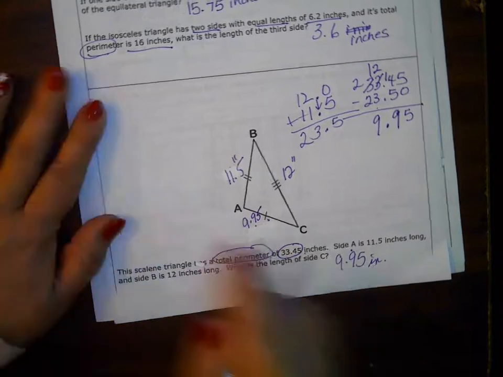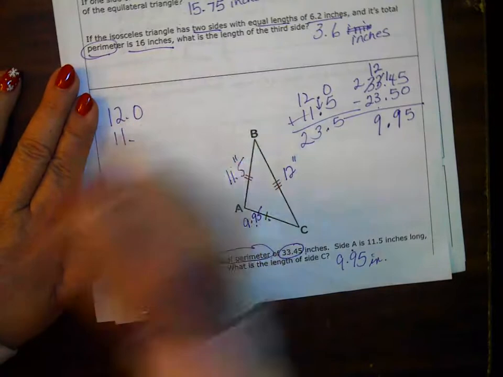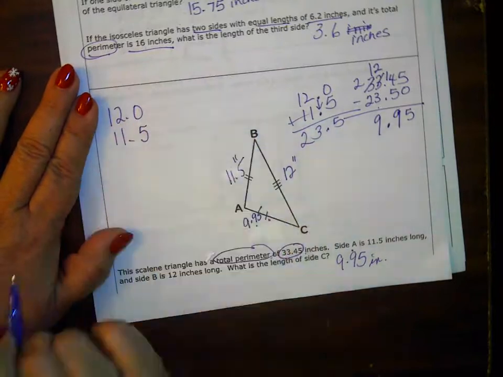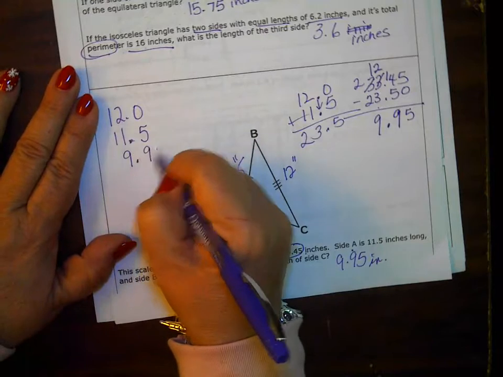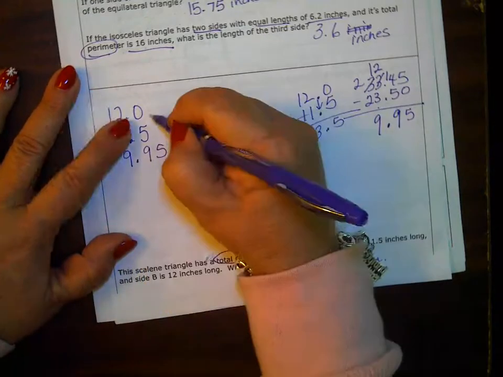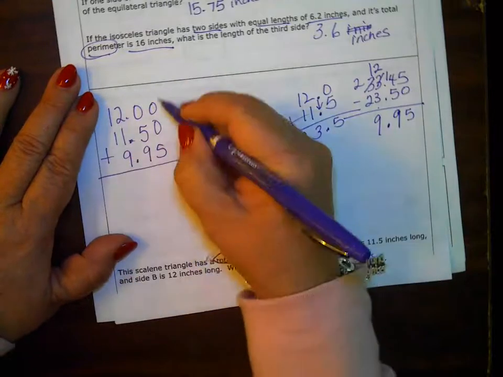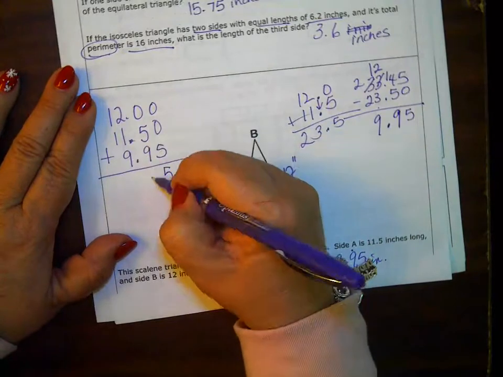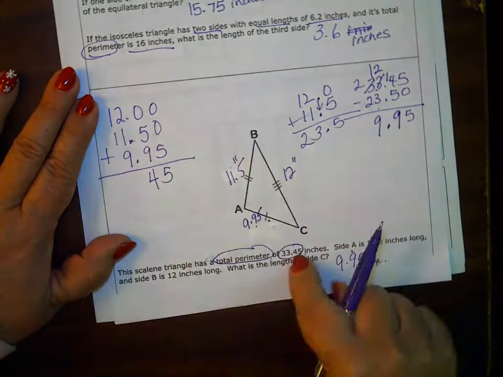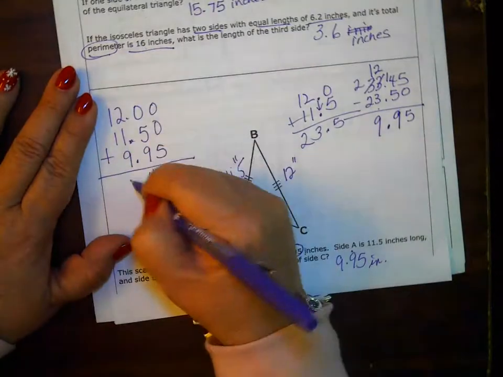So let's go ahead and do that to make sure. I have 12, 11 and a half, and 9.95, and I'm lining up my decimals. So you can see I need to put another 0 here and a 0 as my hero. So 0, 0, 5 is 5, 9, 10, that makes it 14. So far I'm okay. Bring down my decimal. That's 9, 10, 11, 12.